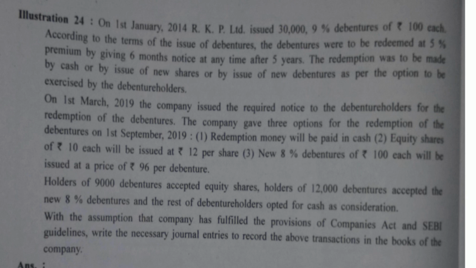On 1st of March 2019, the company issued the required notice to the debenture holders for the redemption of the debentures. The company gave 3 options for the redemption of debentures on 1st September 2019.